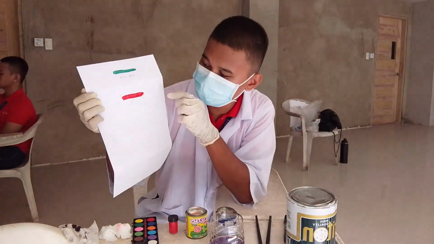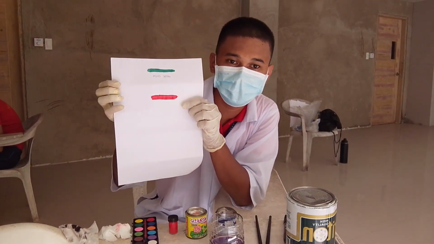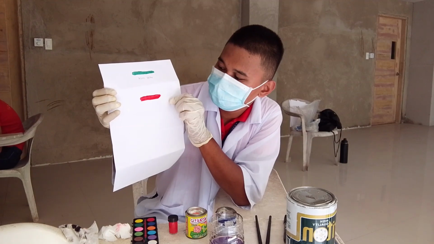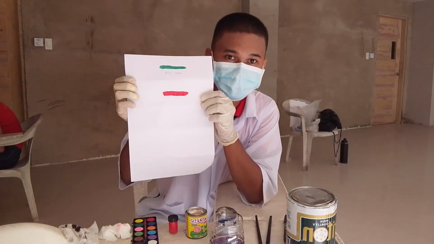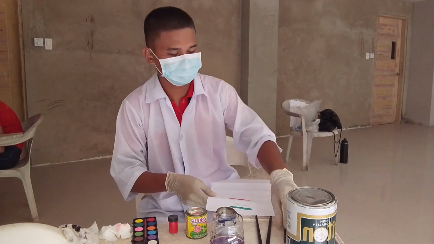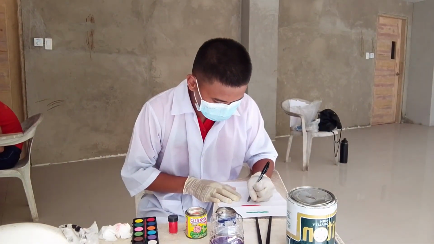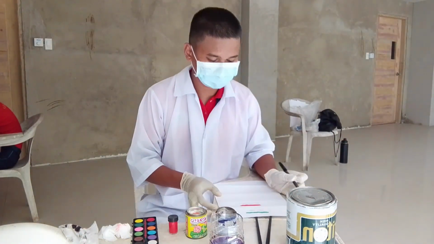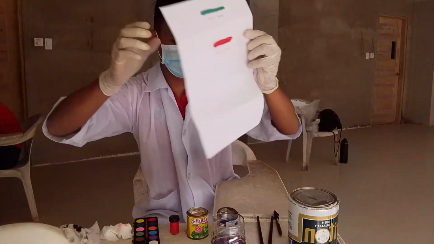For the color, I chose red. For the shade, it is also a light shade. And the paint type is also water-based, an acrylic base method. So I will now label this. I am done labeling the acrylic paint.